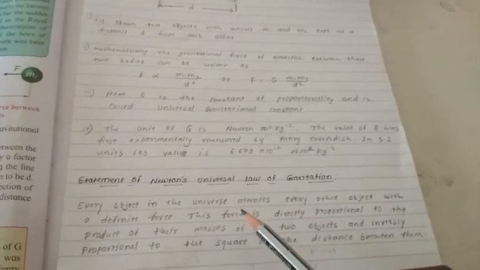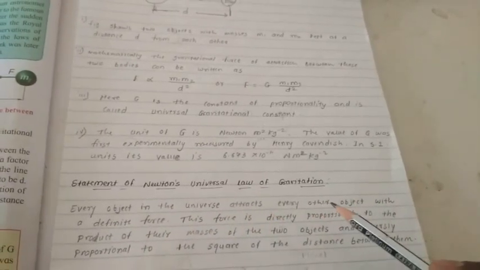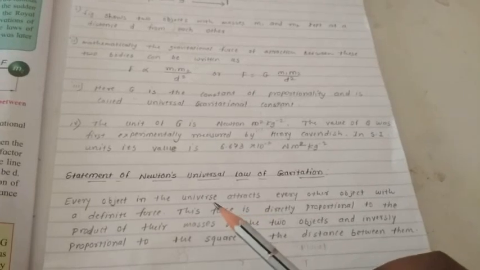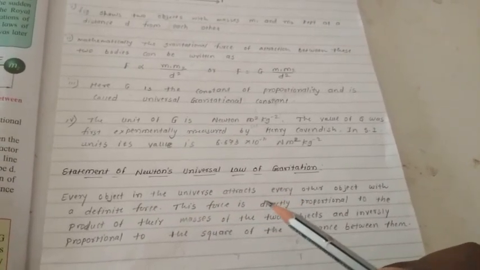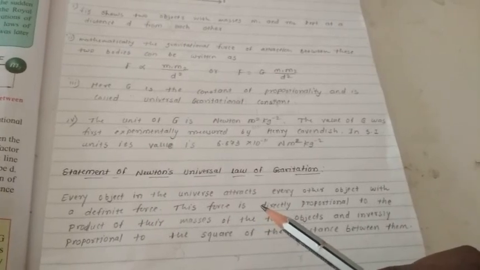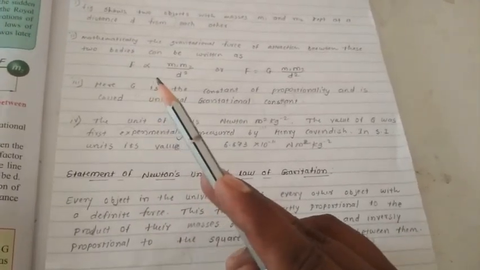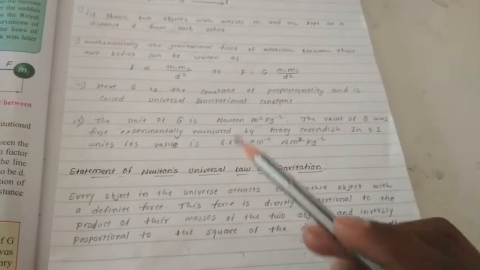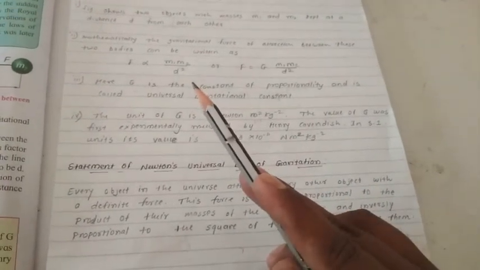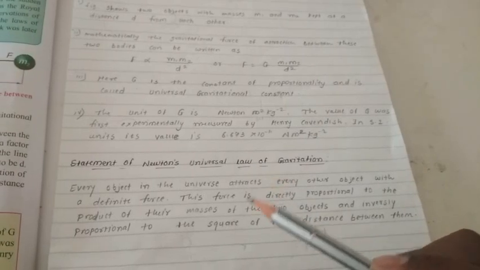Every object in the universe attracts every other object with a definite force. This force is directly proportional to the product of their masses and inversely proportional to the square of the distance between them.